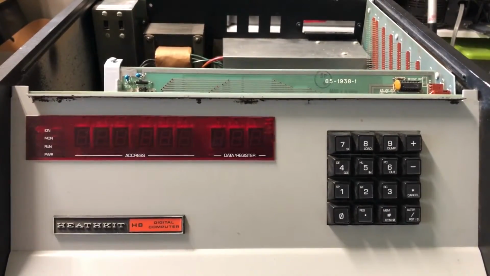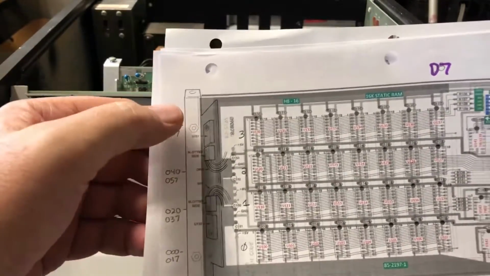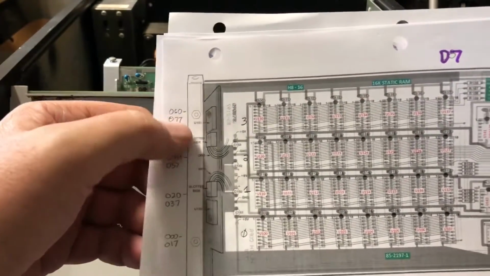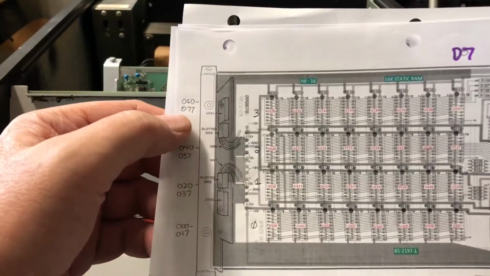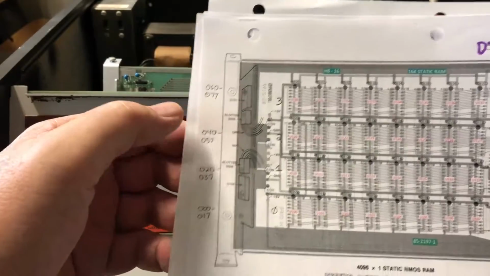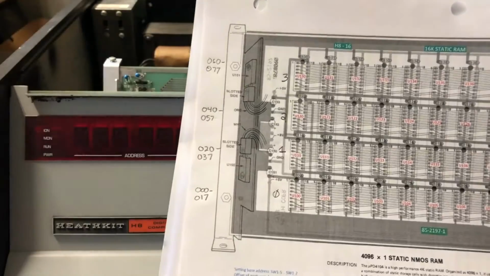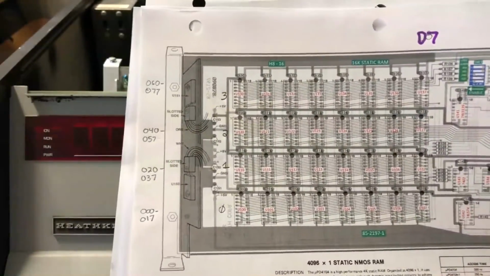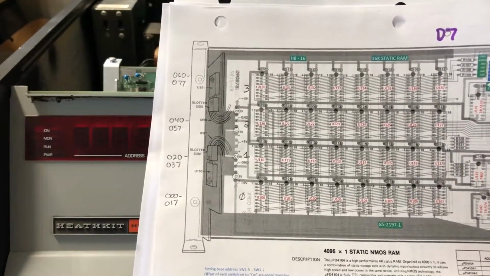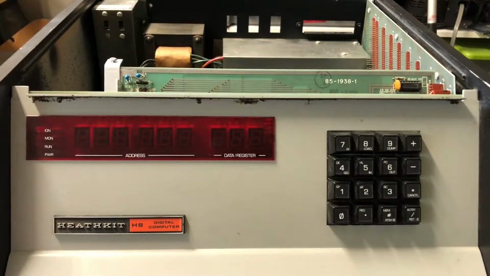A couple other things to note here, just because I find them curious. Without the upper bank or this bank here installed, the system doesn't run. So the system is expecting to find RAM in this 040 to 077 address space. It doesn't seem to mind if these are there or not. So I find that curious that it's expecting 16K. That may make sense. There's no guarantee this ROM is an original ROM.